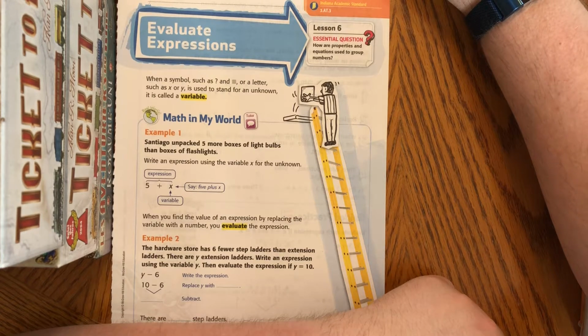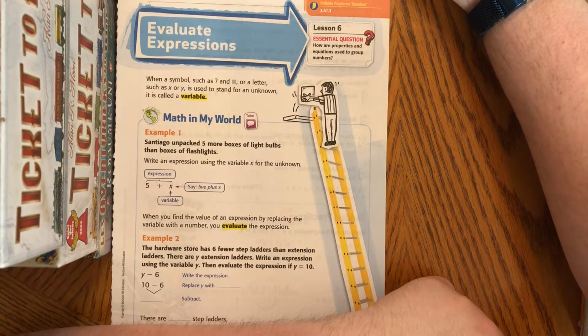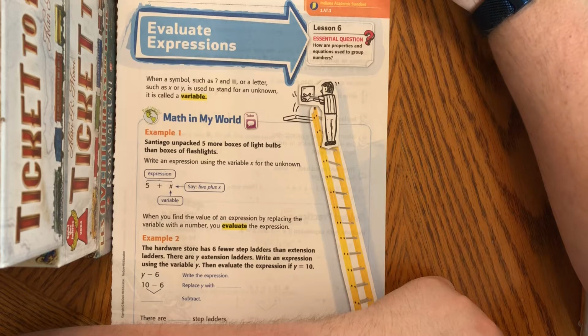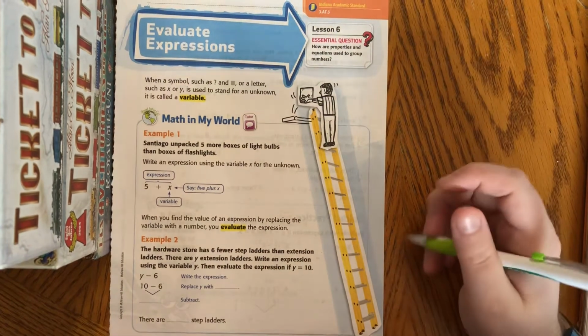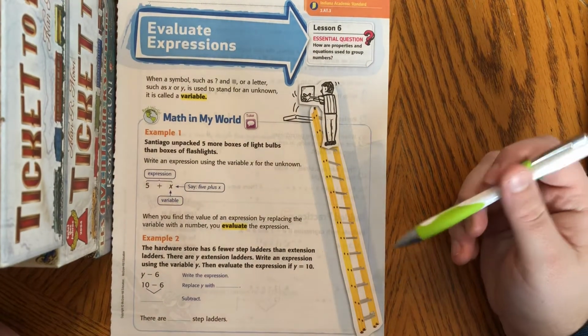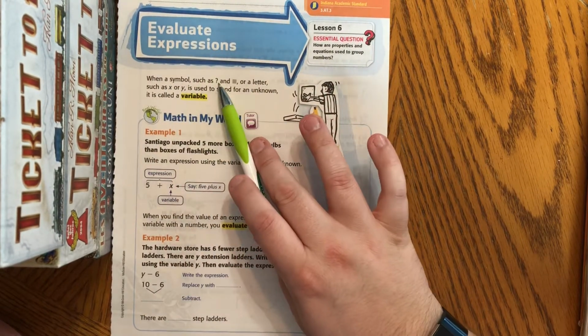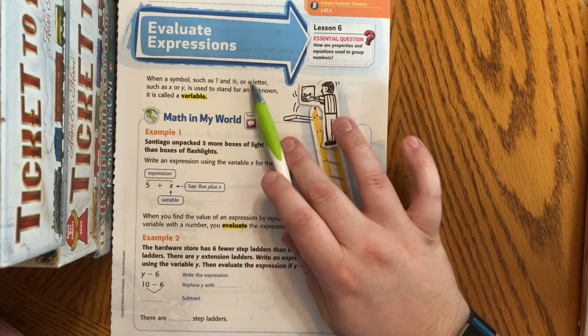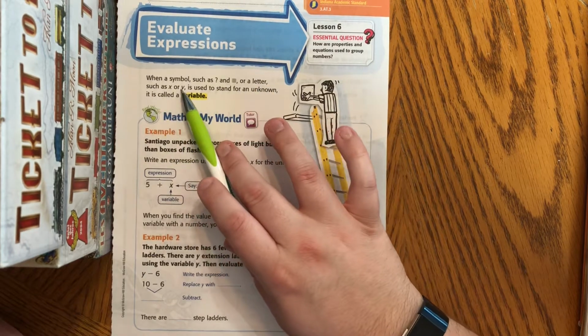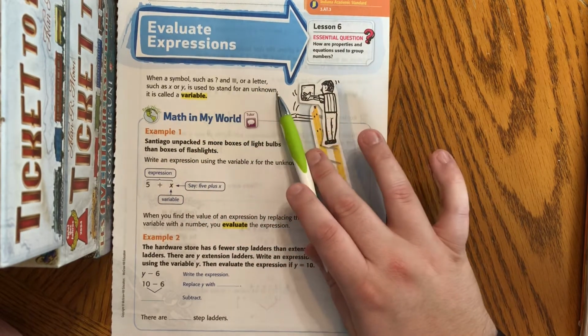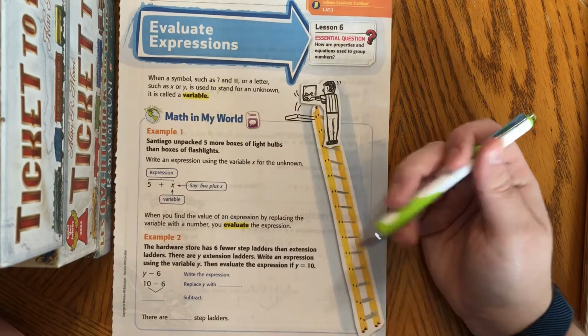So as we move on, let's get started and see what happens. So we have evaluate expressions. When a symbol such as a question mark and a box or a letter such as X or Y is used to stand for an unknown, it is called a variable.